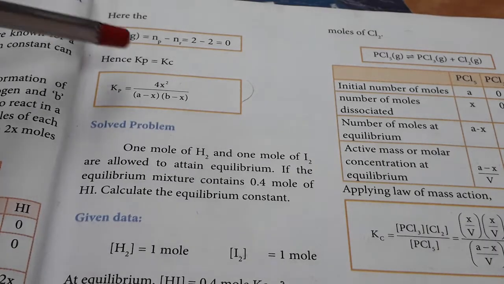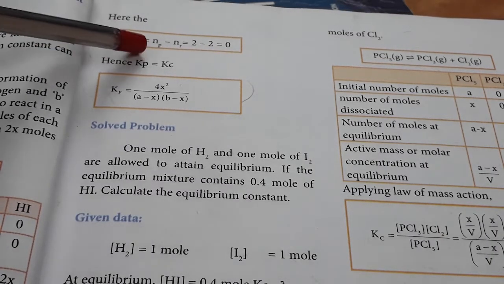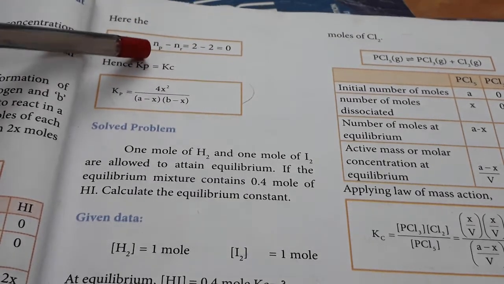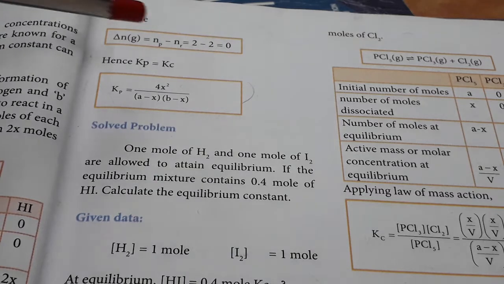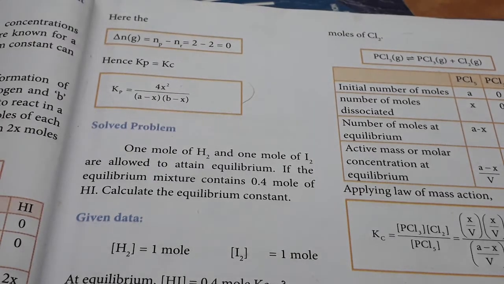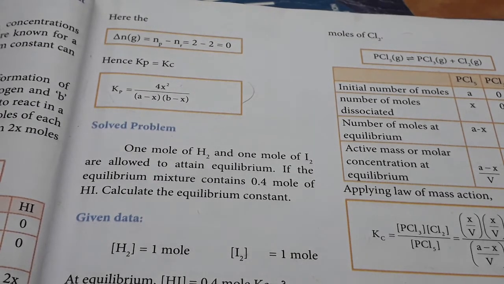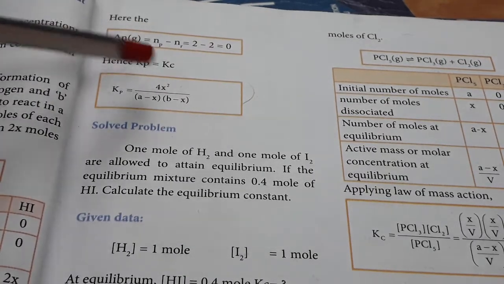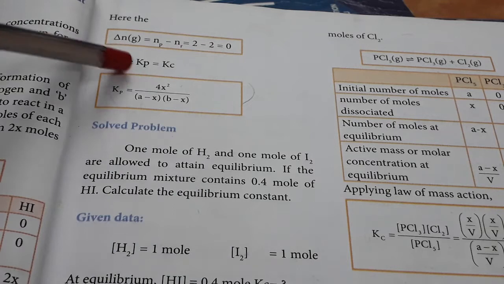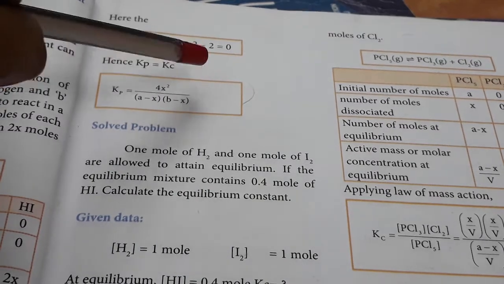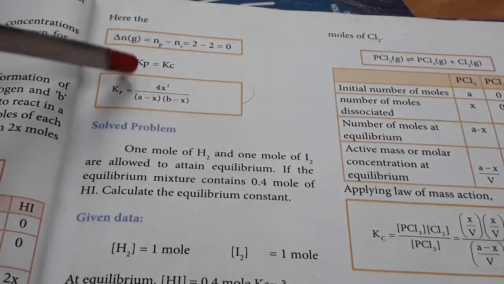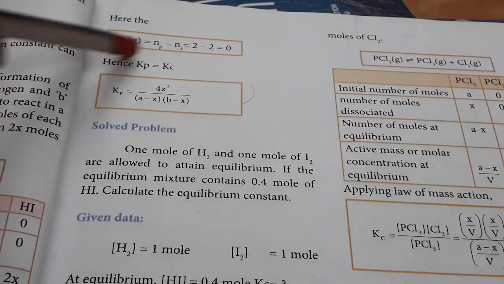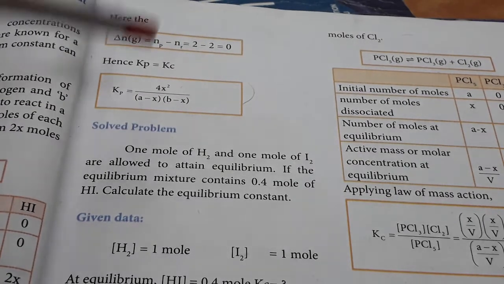So delta Ng means the product minus the reactant. How many products are there? Yes, 2. And how many reactants are involved in this reaction? 1 plus 1, that is also 2. So 2 minus 2 is equal to 0. So obviously delta Ng is 0. The formula is Kp is equal to Kc RT to the power delta Ng. Delta Ng is 0 means Kp is equal to Kc. So Kp equal to Kc in this derivation is verified by these calculations.